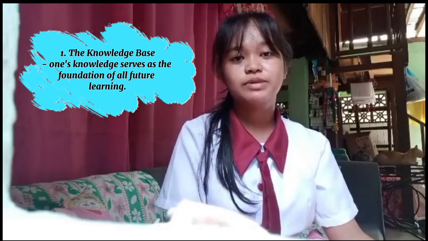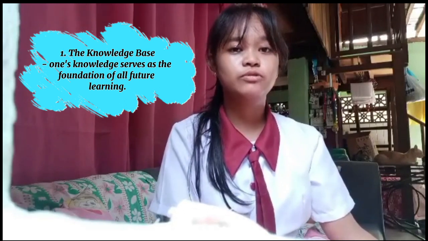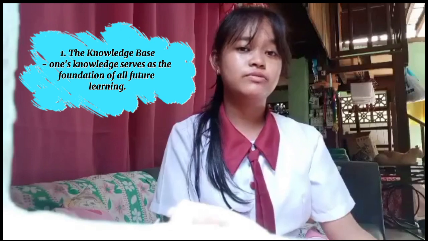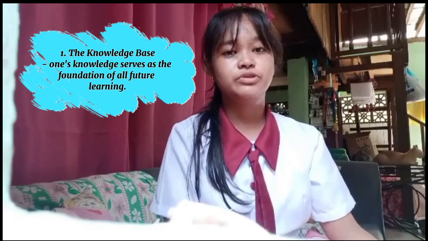I'll be delving into the process through which Alexander and Murphy simplified the 14 principles into a compact set of thoughts. Alexander and Murphy gave a summary of the 14 principles and distilled them into 5. The knowledge base. This area emphasizes that existing knowledge forms the foundation for all future learning. In other words, what you already know significantly influences what and how you can learn in the future.